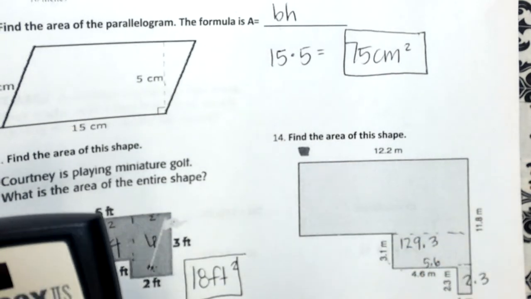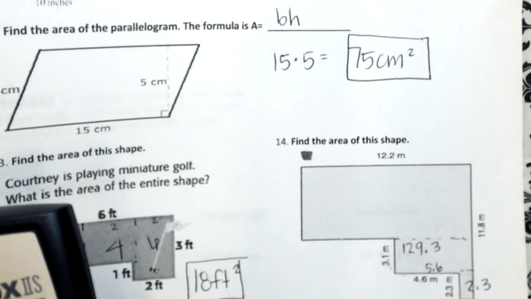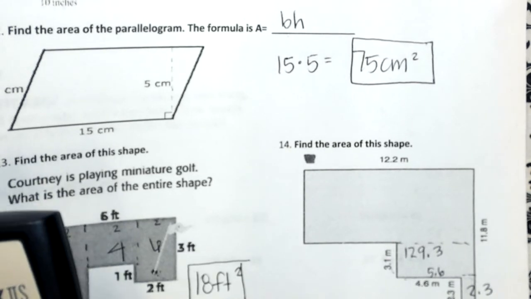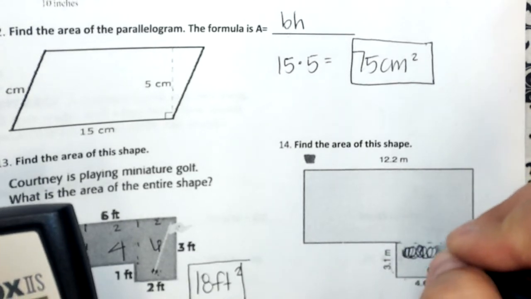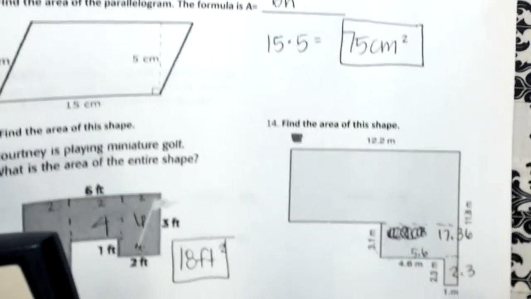129.3. Oops, nope, that's not right. I put an extra number in there. 2.3 times... Yes. 17.36. Okay, so that's the area of this rectangle.